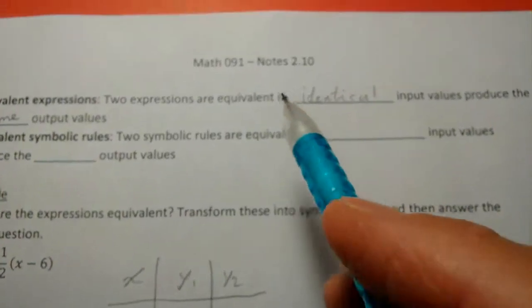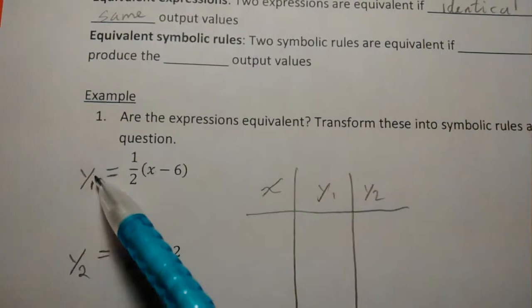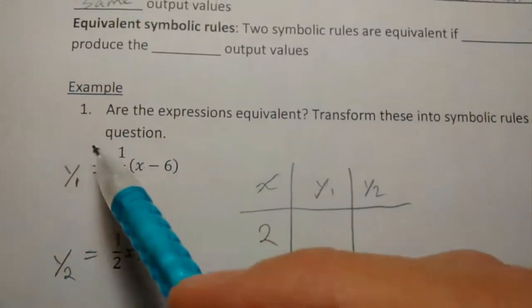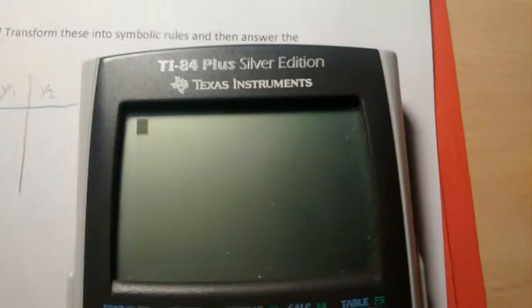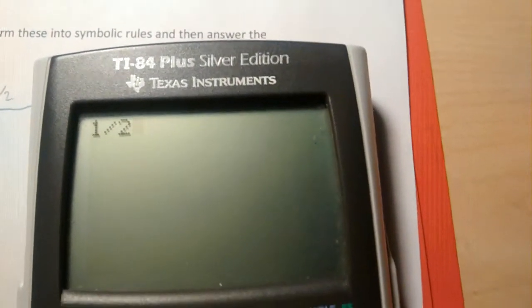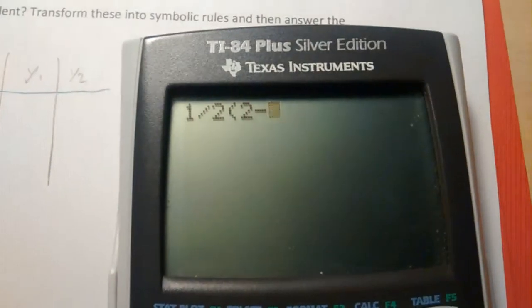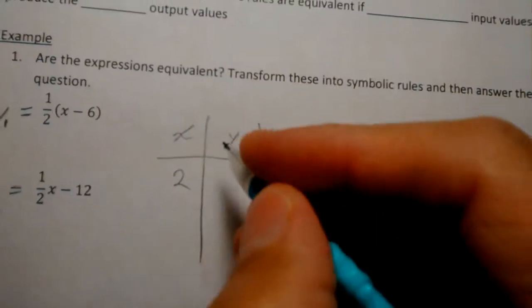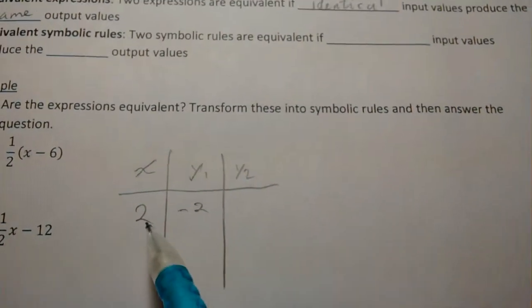So by definition, again, when identical input values are placed into here, are these the same? So let's just try one. Let's just try a 2, and I'll show you what I mean here. So we're going to replace x with 2 in there and 2 in there and see if the results are the same. I'm going to use my calculator here. So 1/2 times the quantity 2 minus 6 is what that is. That produces a -2. So this -2 is corresponding to that input value.